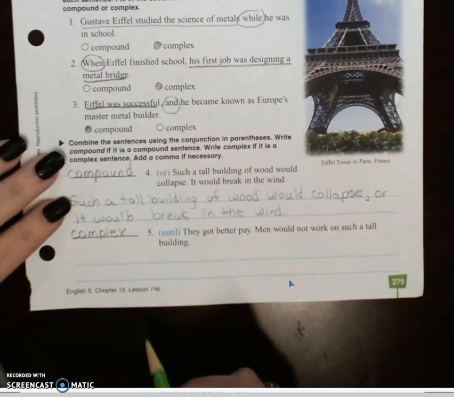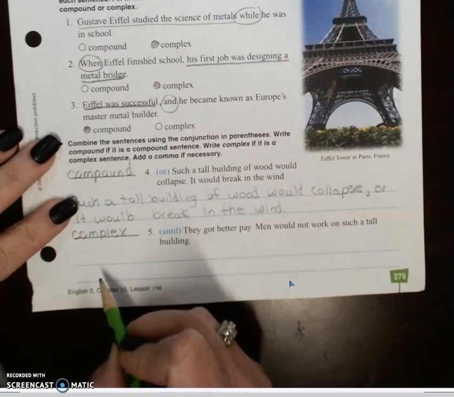So this is a subordinating conjunction. So what do you think we could say? We could put it at the beginning. We could say until they got better pay, comma, men would not work on such a tall building, period. Or we could say men would not work on such a tall building until they got better pay. Personally, I like the second one. Okay, so let's go here.